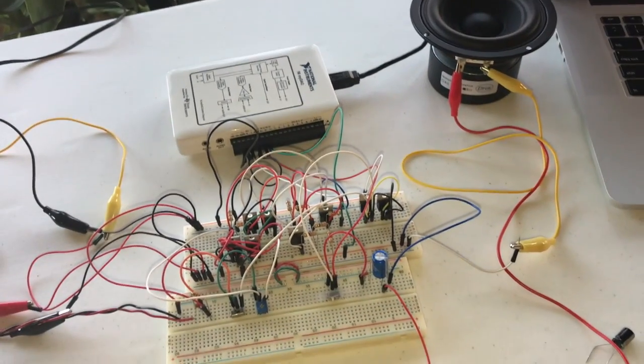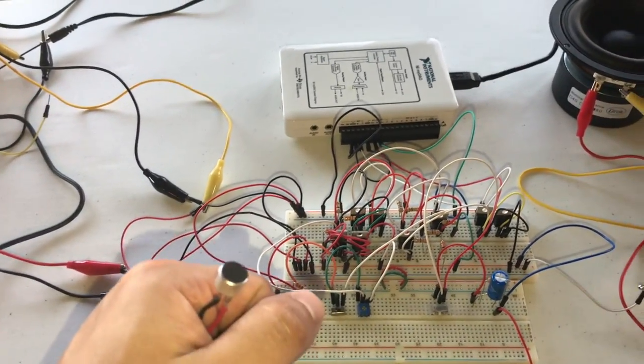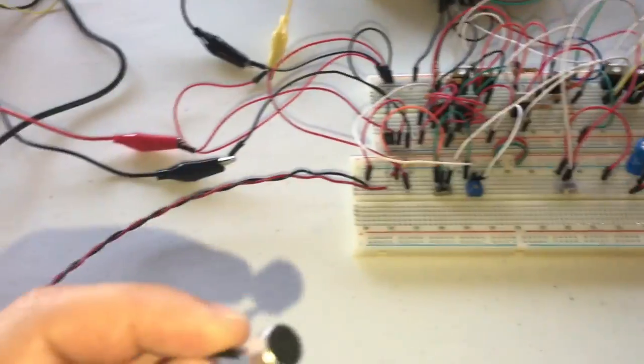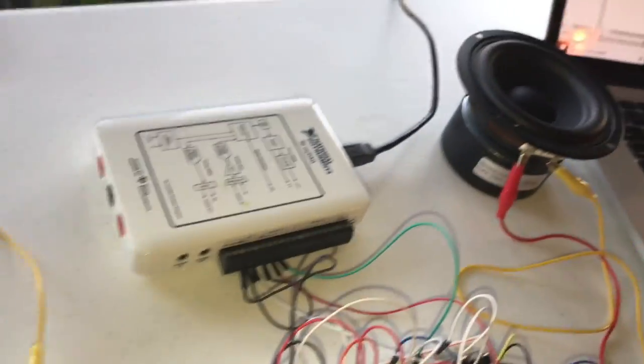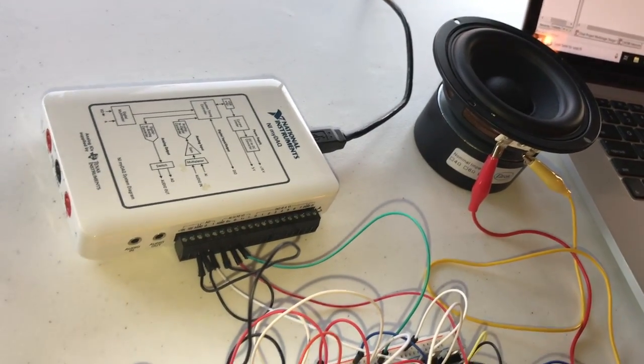Now we'll do the function check of our multi-stage amplifier. First of all, with this microphone, you can see our switches are to the left, which means that it outputs at the speaker and inputs at the microphone. Check. 1, 2, 3. Check. 1, 2, 3. Testing.